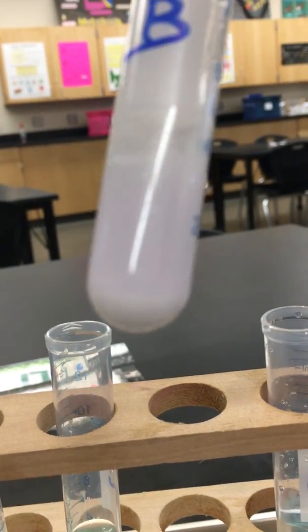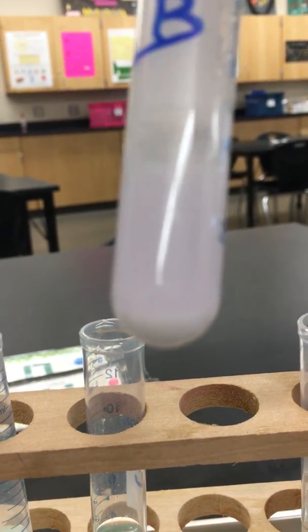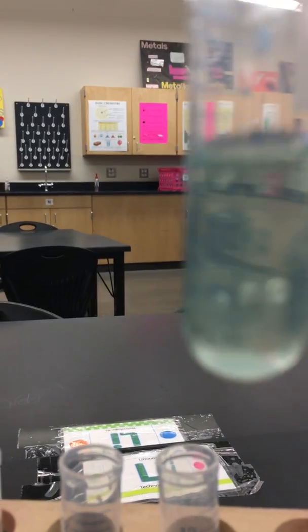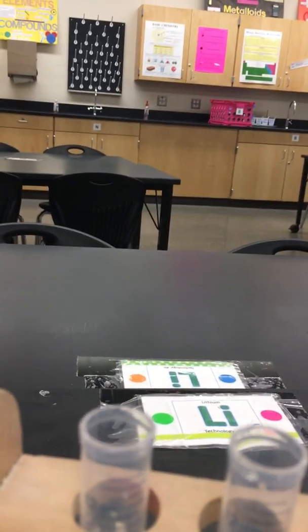Okay, so let's look back at B. You can see the powder in the bottom now. That's a precipitate. Two liquids together form a solid. Okay, let's see. B, there is a precipitate there. I don't know if I can hold the camera there. Maybe you can see it there. Okay, there's something in there. So C has a precipitate. D, it formed a precipitate because it's jelly-like. It turned solid.